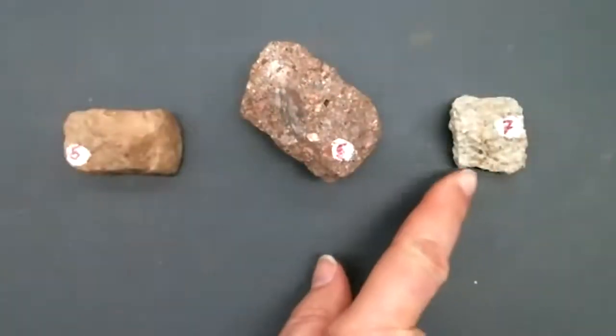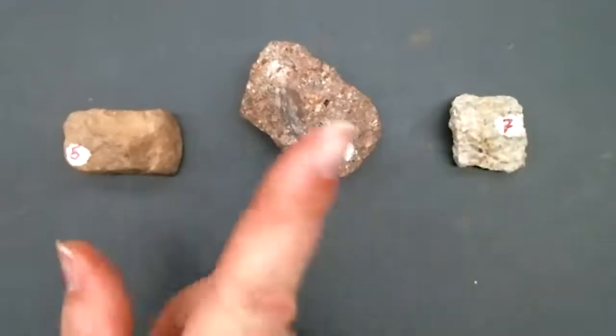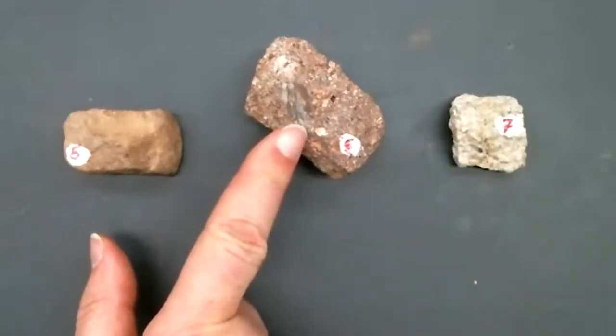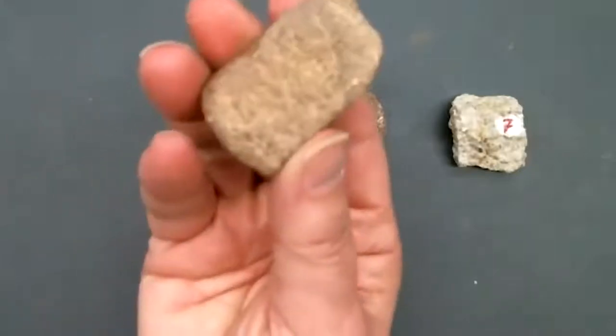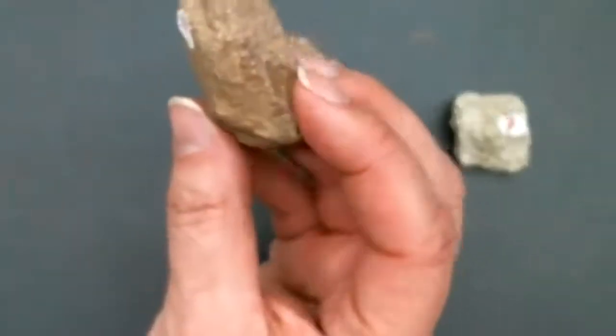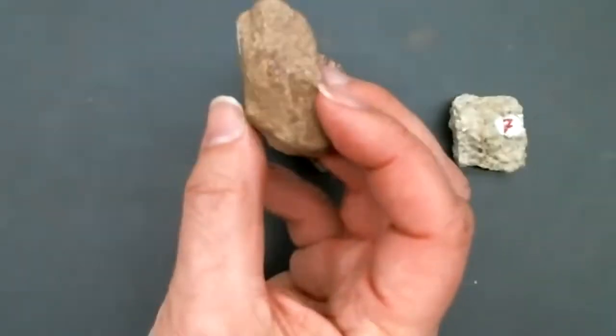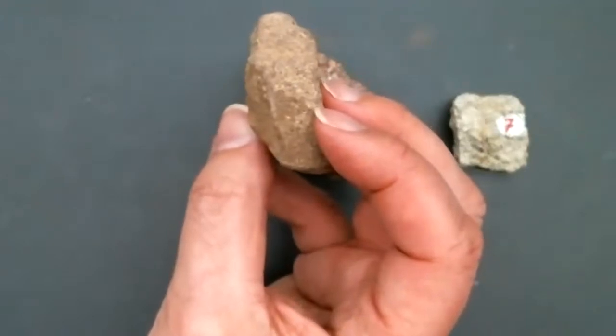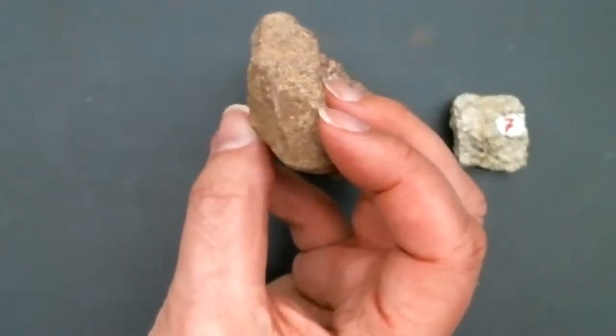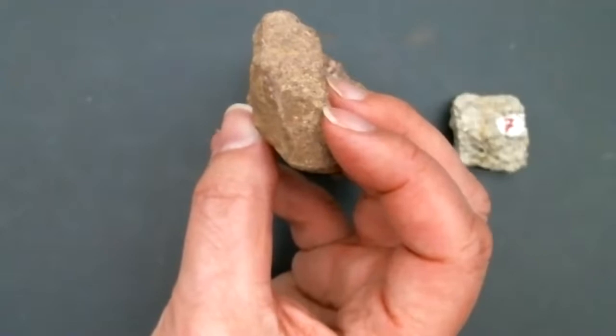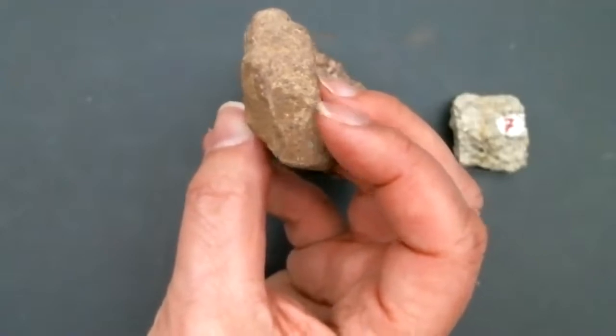The main difference is this is rounded gravel, this is angular gravel. And then this is all smaller particles, but I can see the individual particles right there. If I hold it that way, you can see the individual particles there. That's sand.